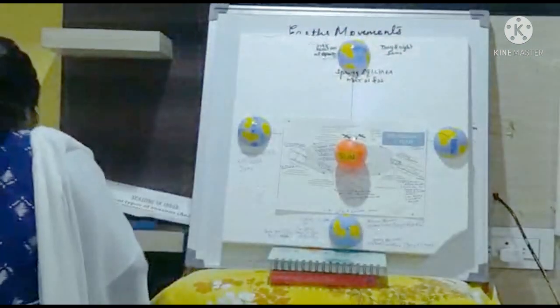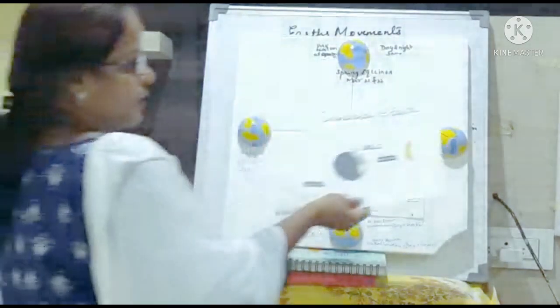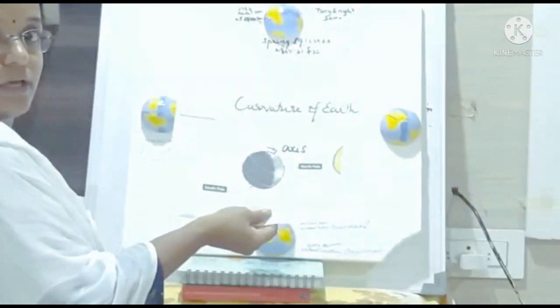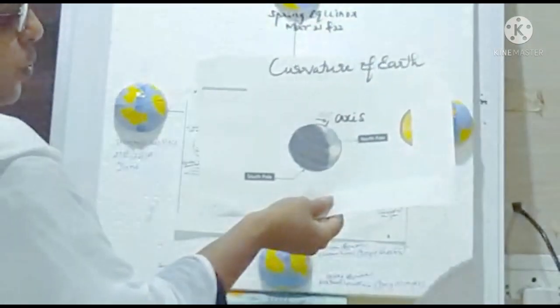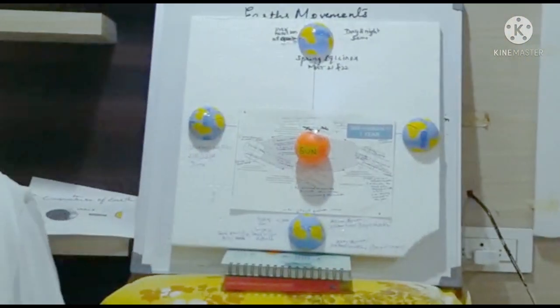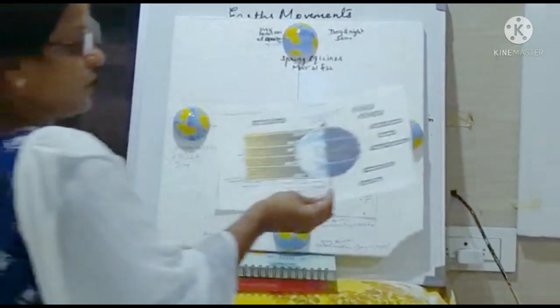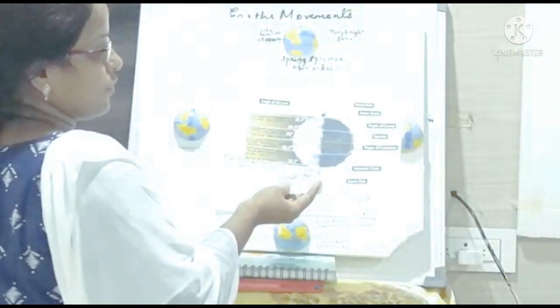And coming to this, the earth is tilted at a 23.5 degree axis. And what is the axis? The axis is an imaginary line joining the north pole and the south pole. And along with its rotation, the earth is revolving around the sun. In that process, the earth is moving around the sun.